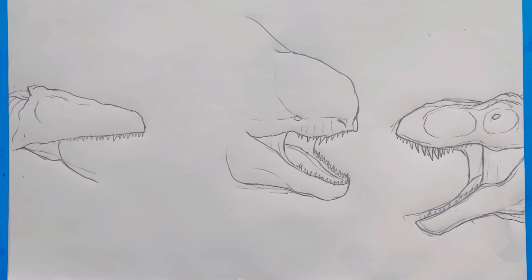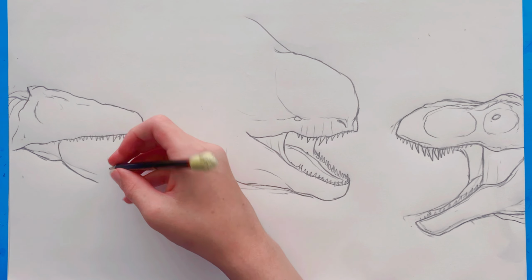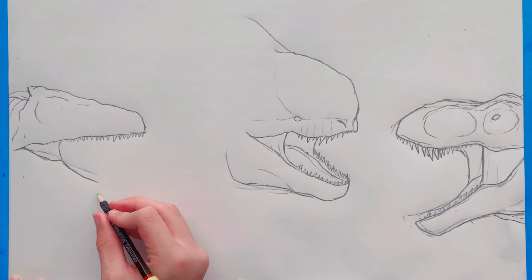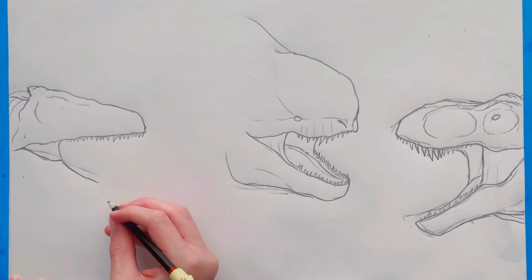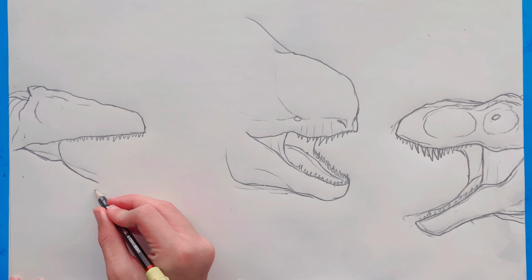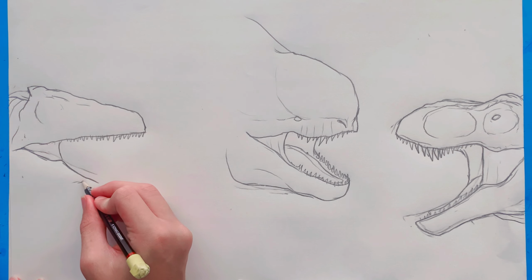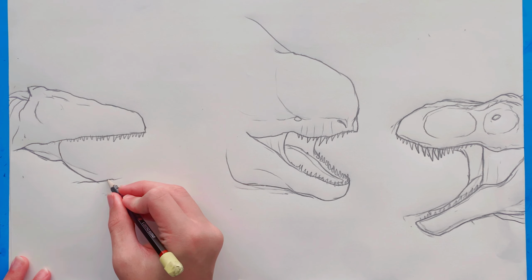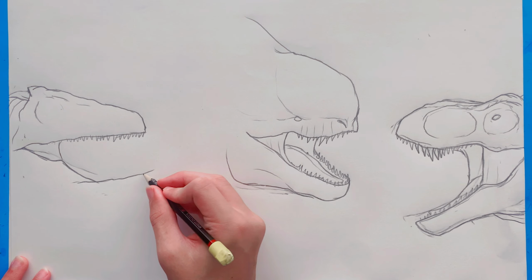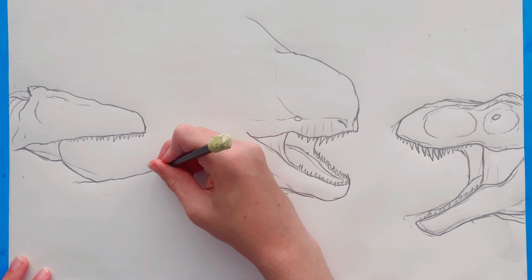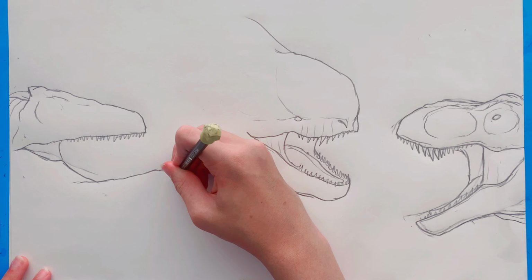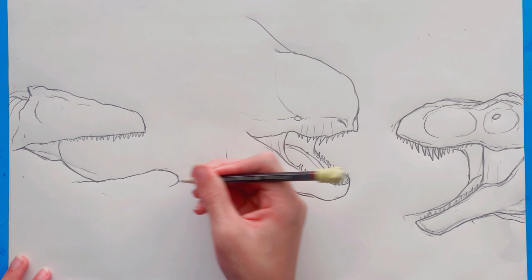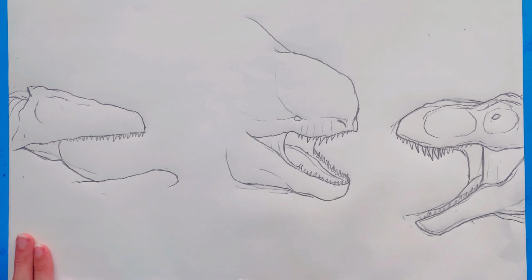So for the Spinosaurus, I'm just gonna make the Spinosaurus coming up right here. I don't know how I'm supposed to draw this. And it will just come down right there for the Spino.